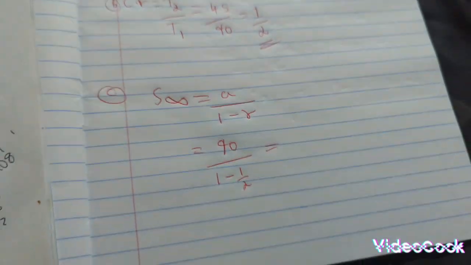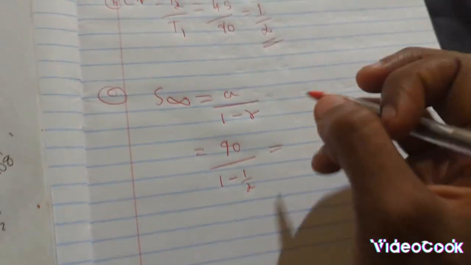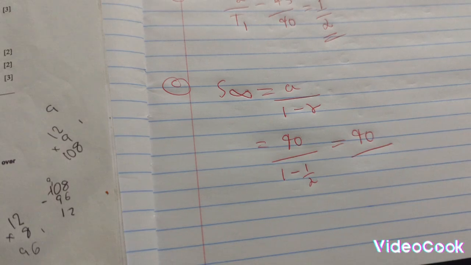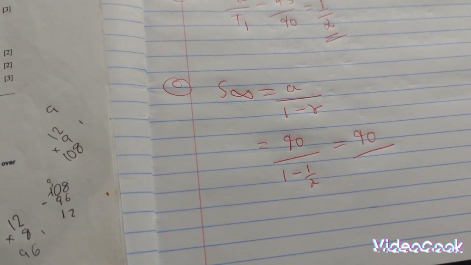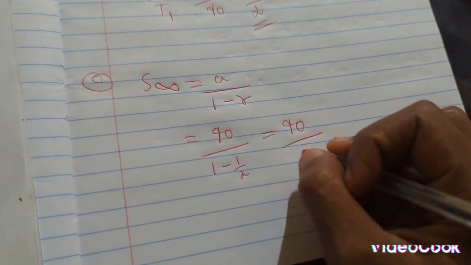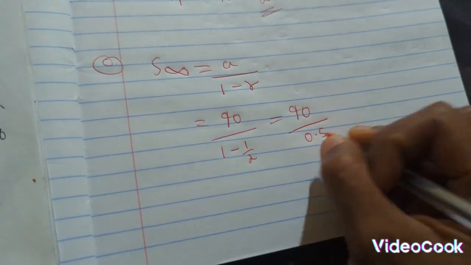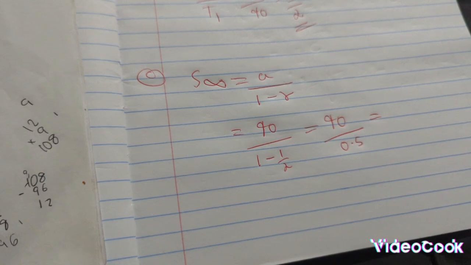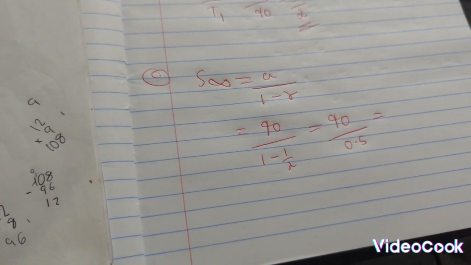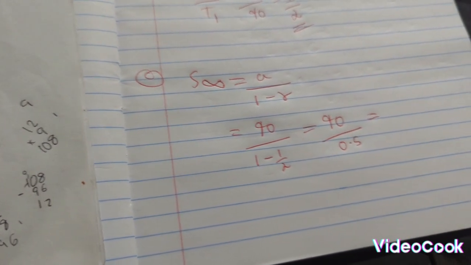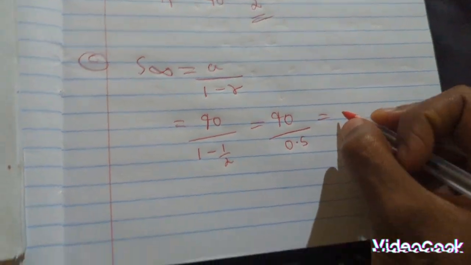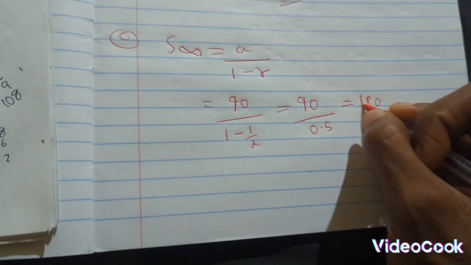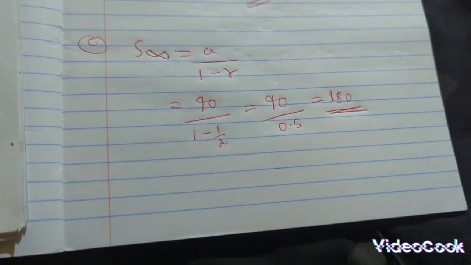We can punch this on our calculator: 90 divided by 0.5, and we get 108. That was the sum to infinity.